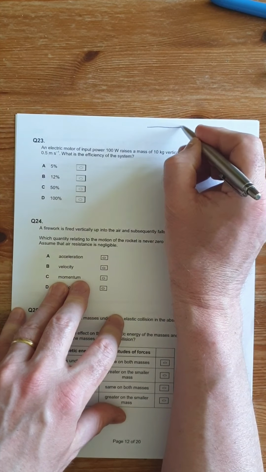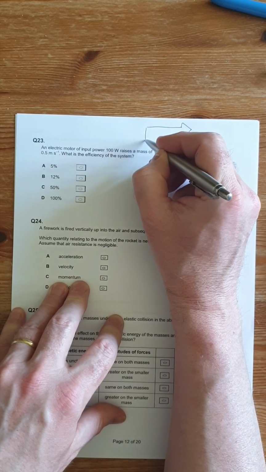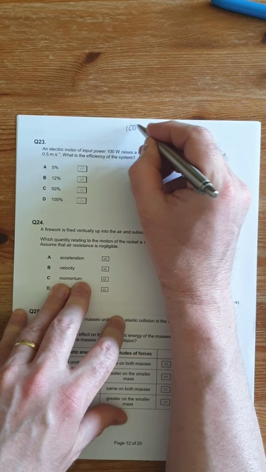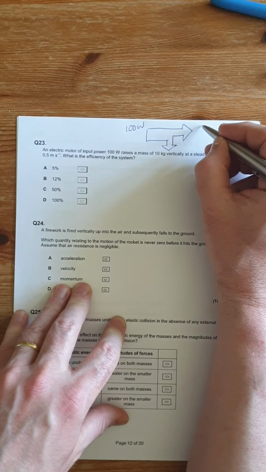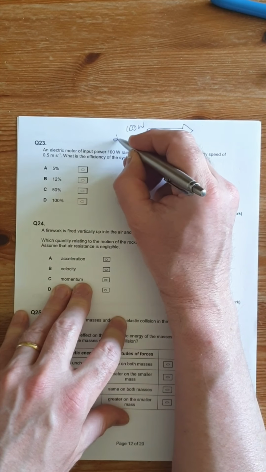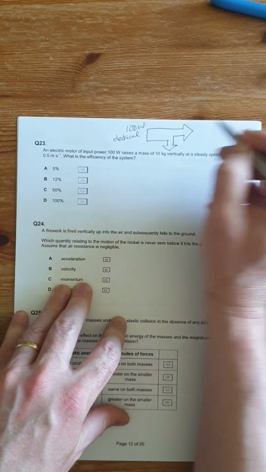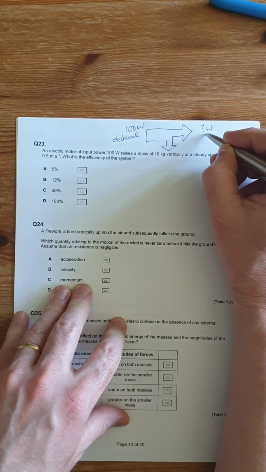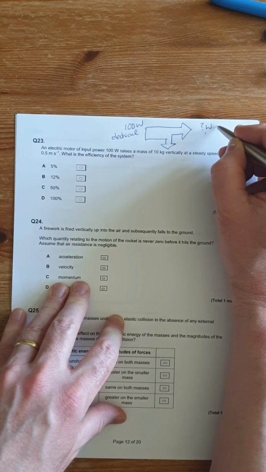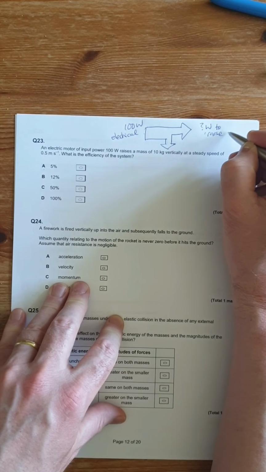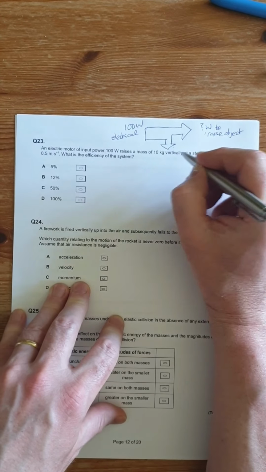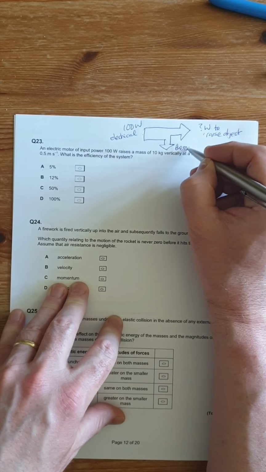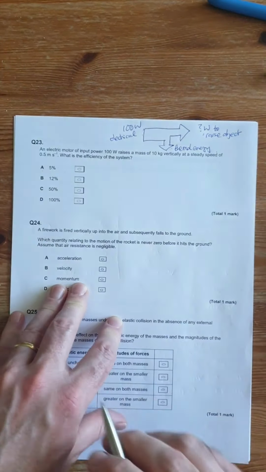So we're saying that the power in is 100 watts, and that's electrical power in, and then we're going to have a certain number of watts out, which is our power to raise the object. And then we've got a certain amount of power that's wasted, and this would probably be wasted through thermal energy as work done against friction.